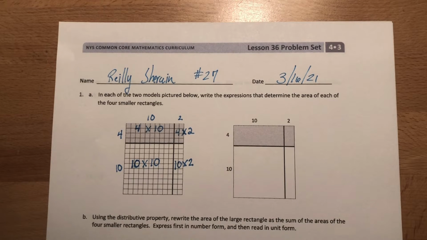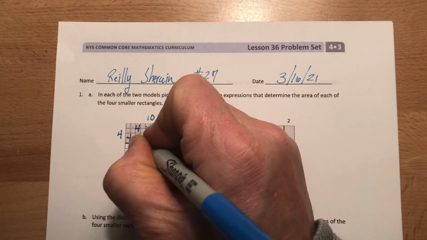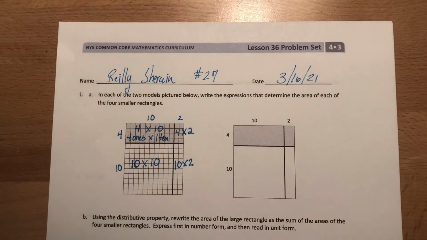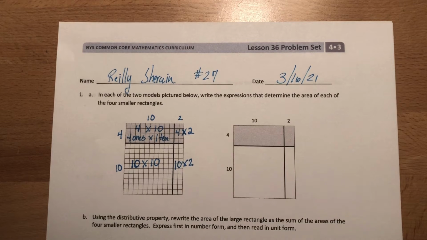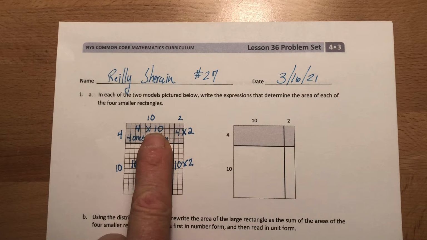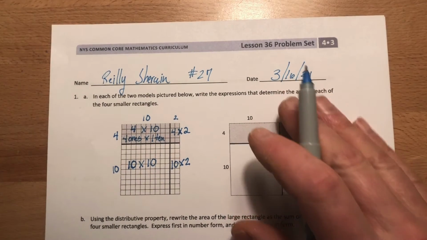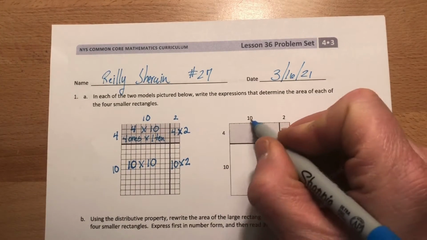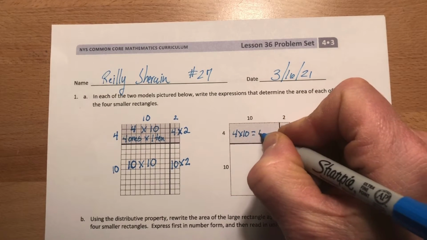Okay, so sometimes you'll see this written out like this. You'll see it as like 4 ones times 1 ten, right? And you can do that for every single one. But I feel like it gets too confusing when I write that out that way. I'd rather say this is 4 ones times 1 ten, all right? So they're going to write that way, okay? And this over here, we're going to write it out and actually give our answers. What is 4 times 10? 4 times 10 is equal to 40, isn't it?